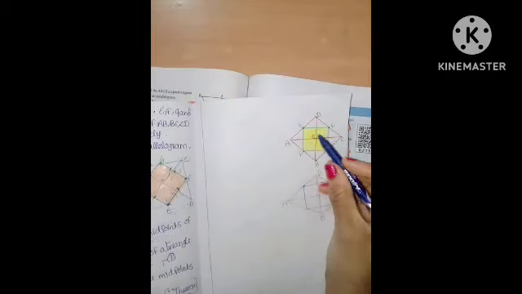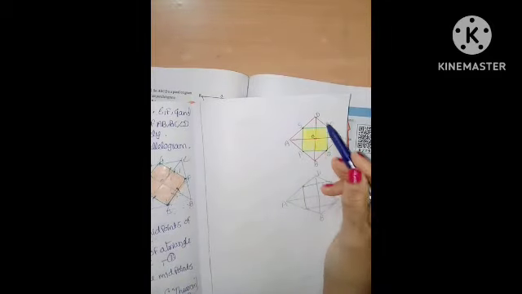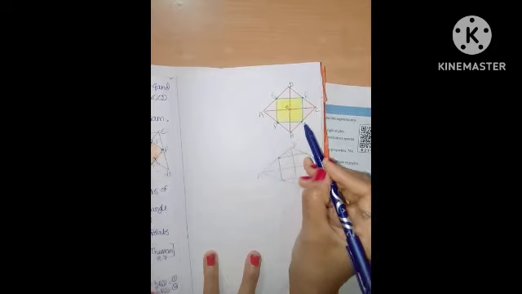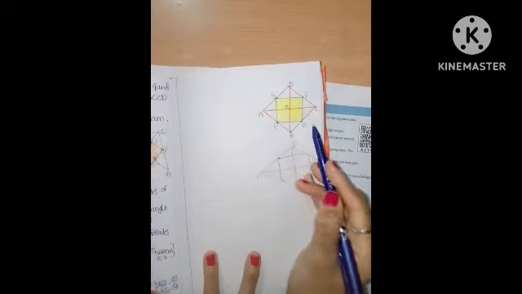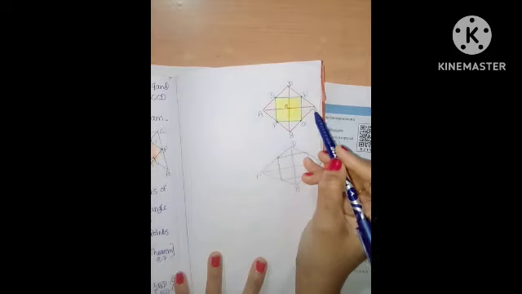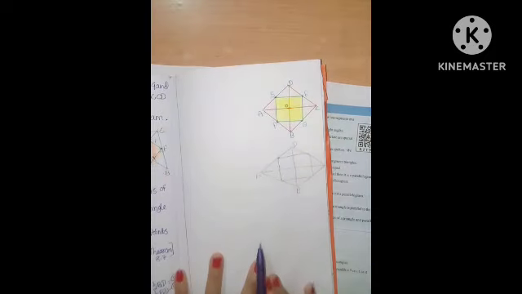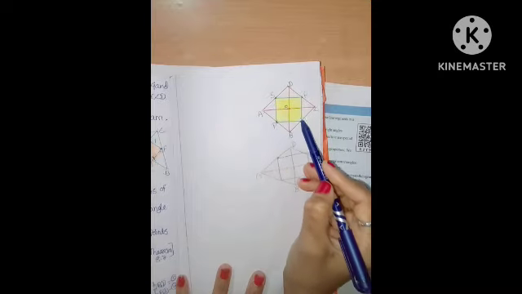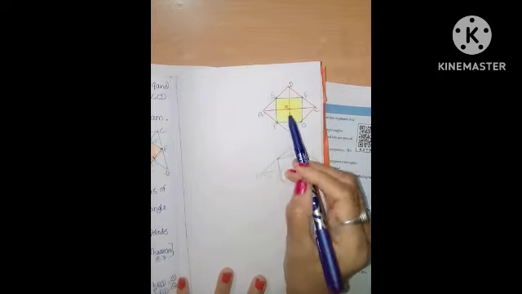This is the diagram. First draw one rhombus ABCD. Draw here the midpoints, 1, 2, 3, 4 midpoints P, Q, R, S, midpoints of the sides AB, BC, CD, AD. These are all joined.